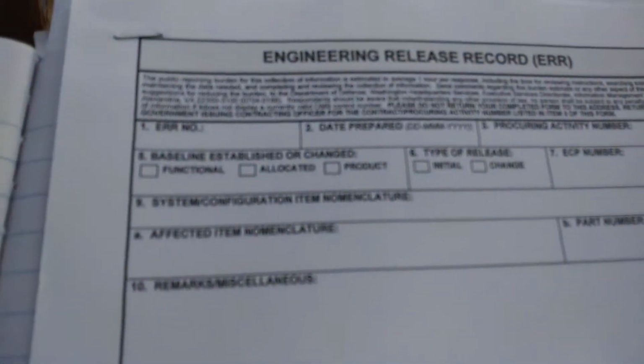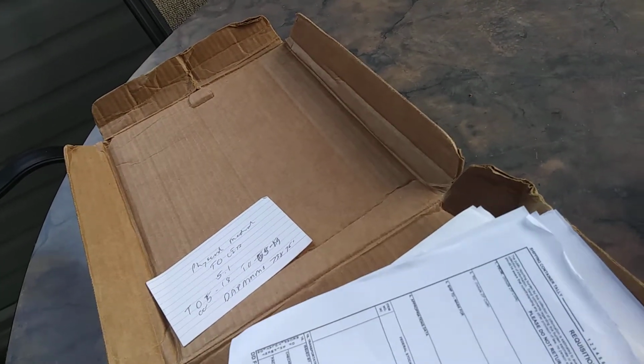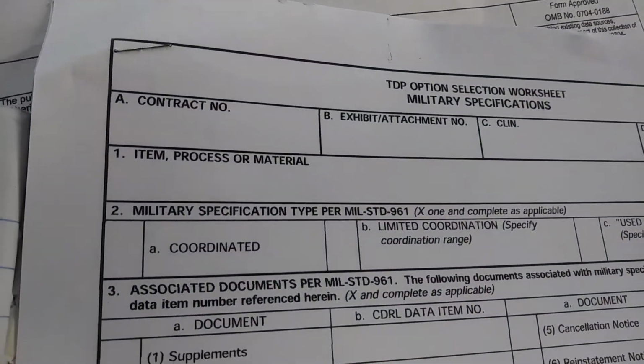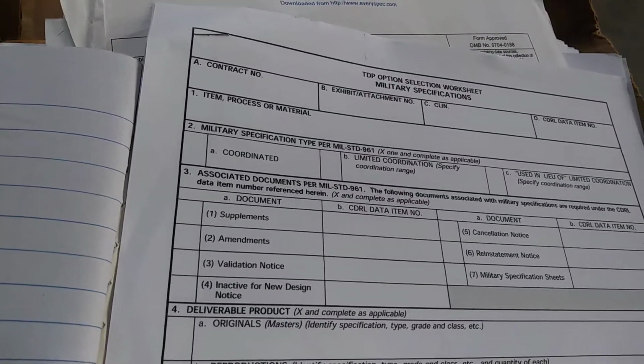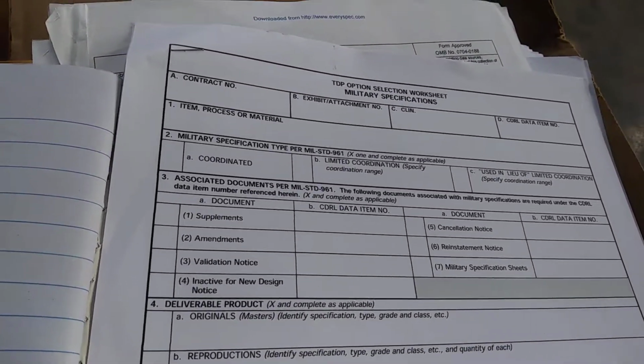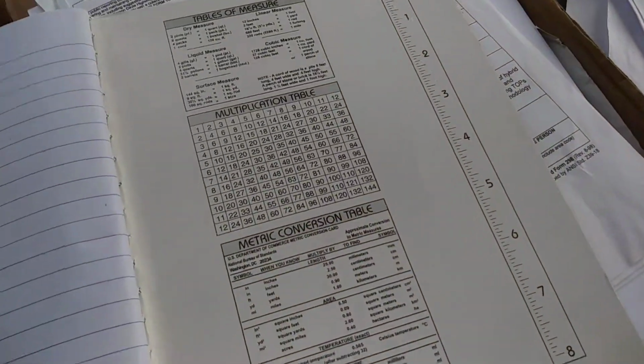Moving on, engineer release record: engineer, time, data release, revisions, requisition, invoice, shipping document. Okay, your top option, military specification worksheet: military specifications, contract number, item process, material supplements, amendments, validation notice, notice of new design, cancellation notice, reinstatement, military specifications, original production, original tailoring.